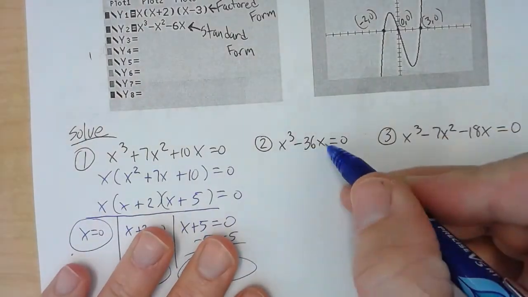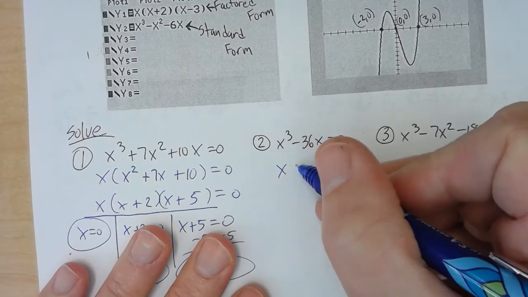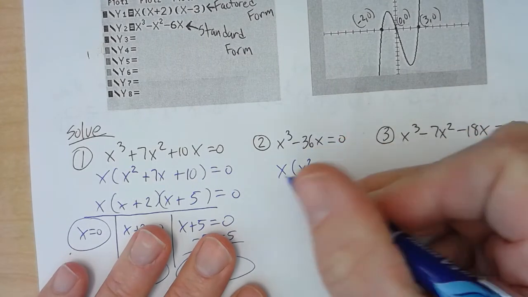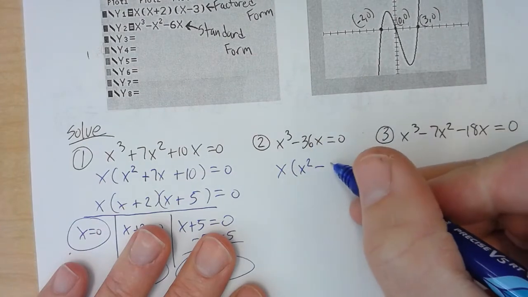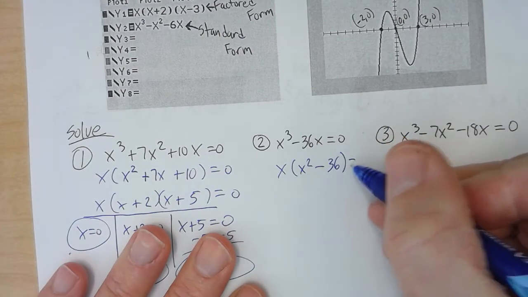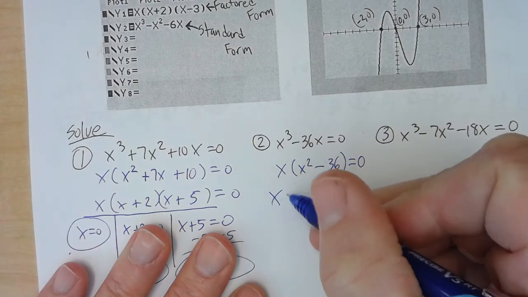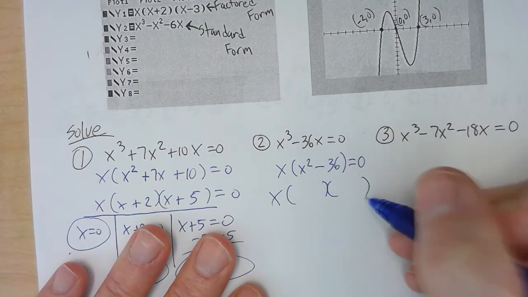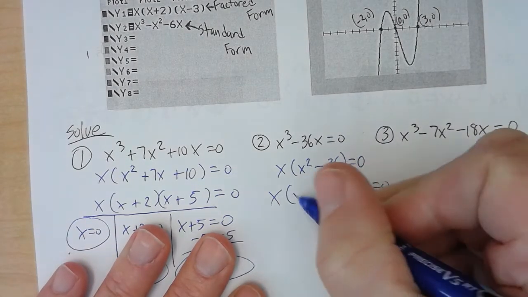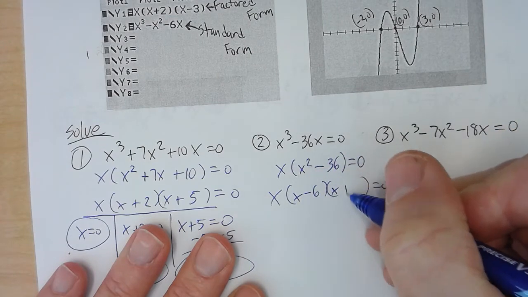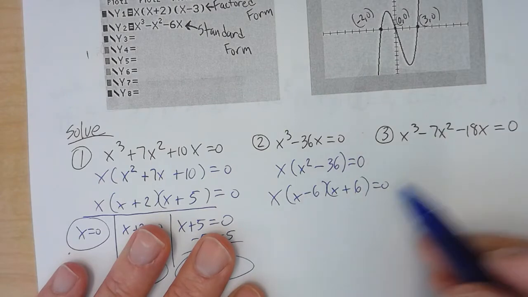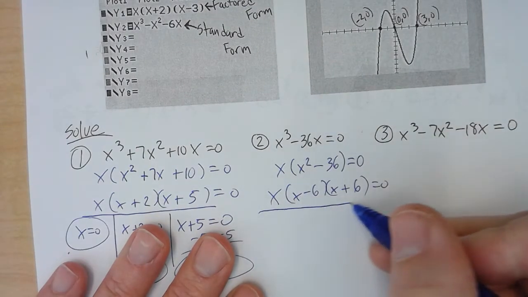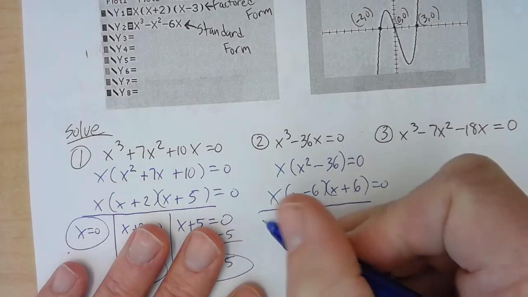So we can have an x in common here. So it'd be x squared, and then minus what times this makes this? Oh yeah, 36. The x drops down, we factor like so. It's the difference of 2 perfect squares, correct? One's plus, one's minus. Then we do zero product property.